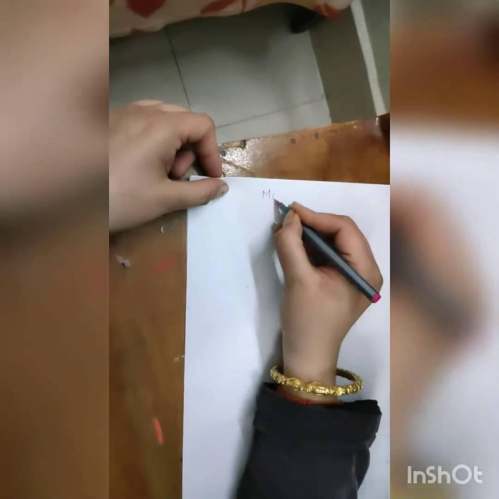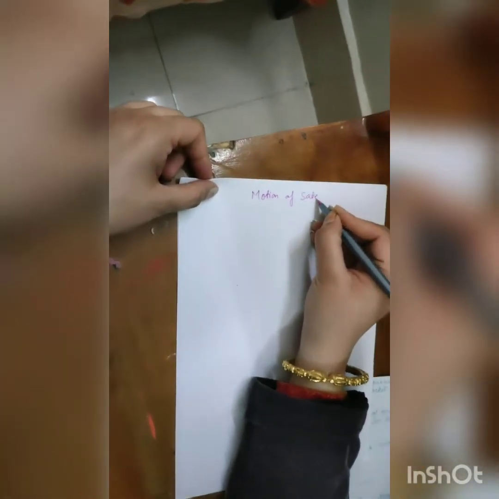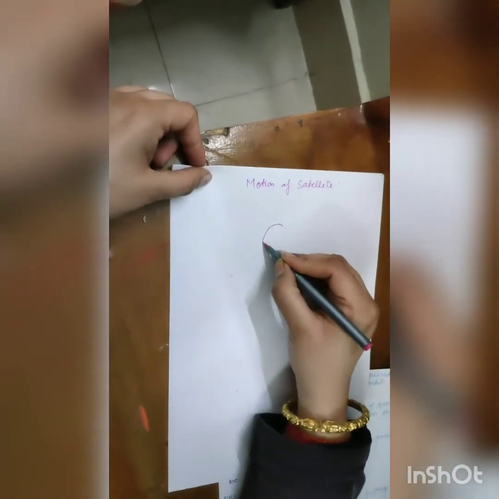Now beta, let us discuss a very interesting topic, that is motion of satellite. Let us consider Earth.